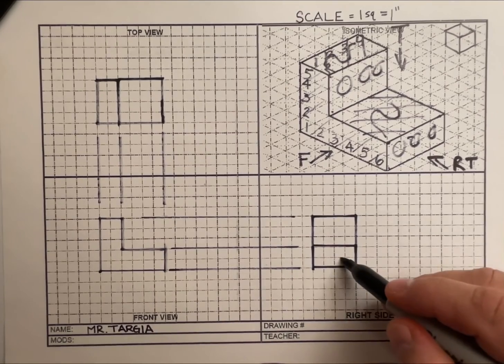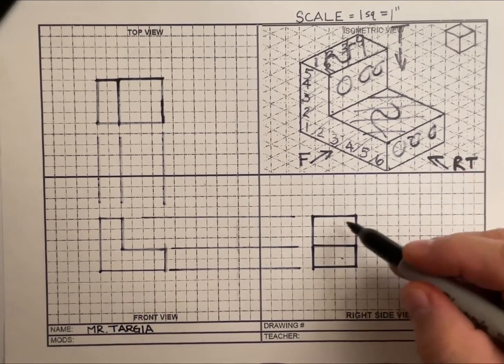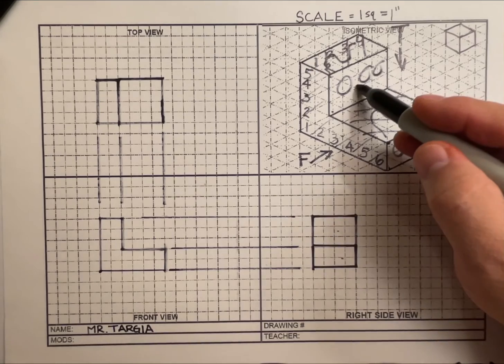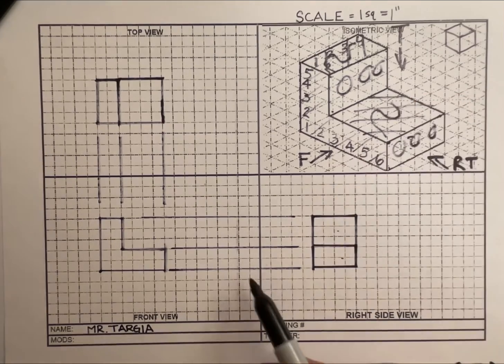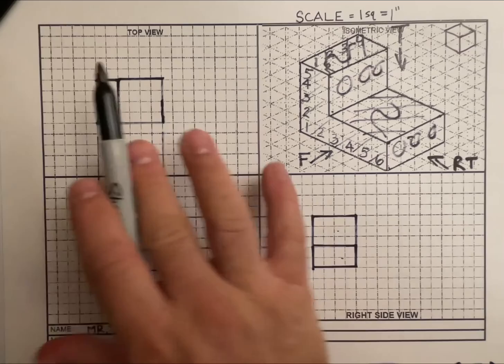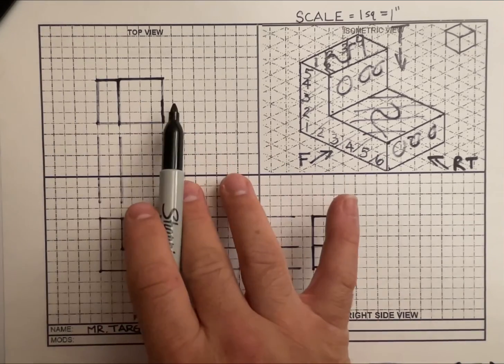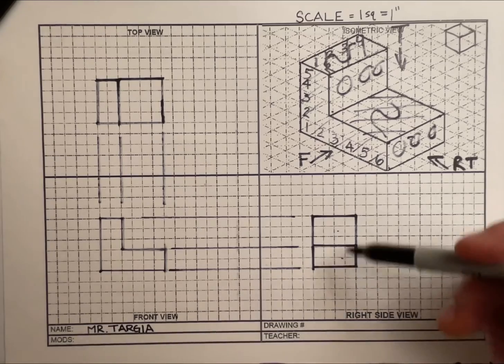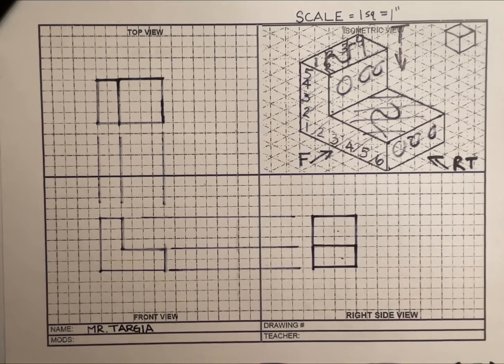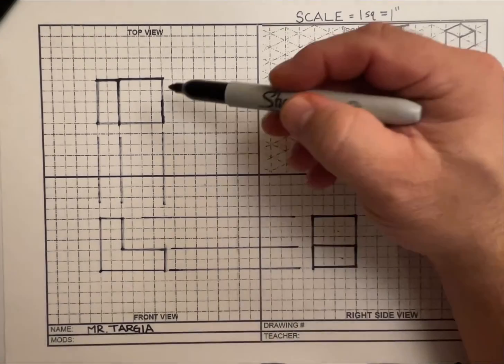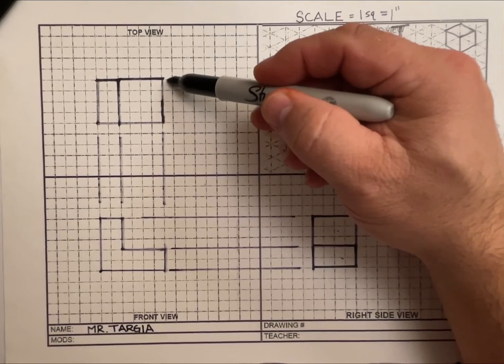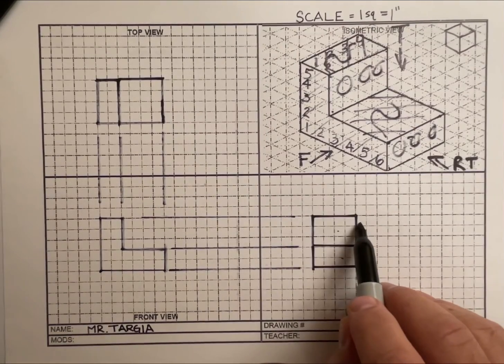So you can see that this surface area here is this one here. This surface area here is this one here. So without the projection lines, I would have never been able to line up my views correctly. If I had shifted this over, that would be incorrect. And if I had shifted this up or down, that would be incorrect. And it's also important to note that it is 4 squares wide here, and it is also 4 squares wide here.